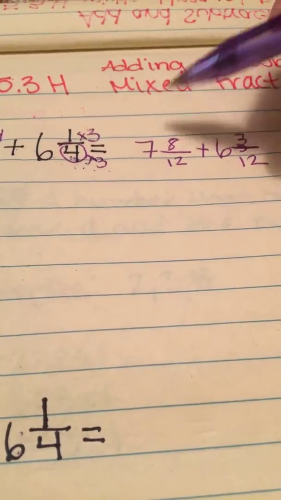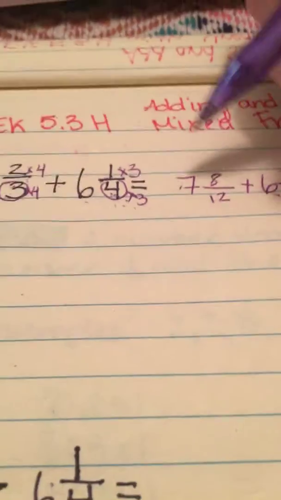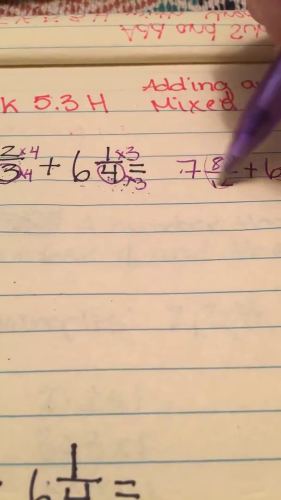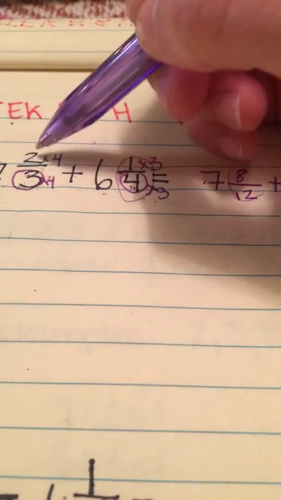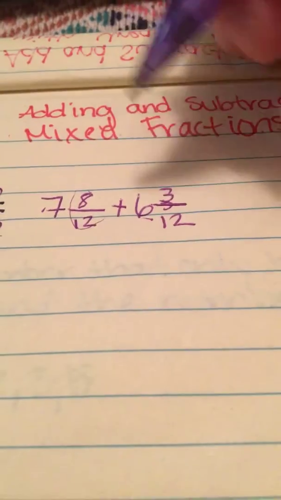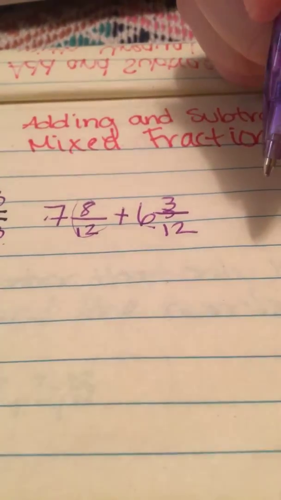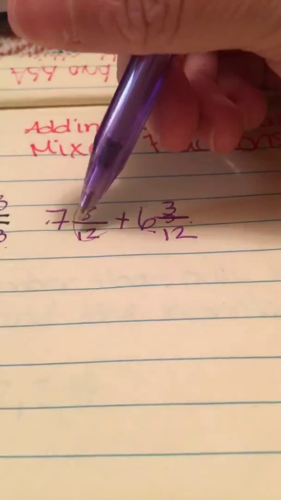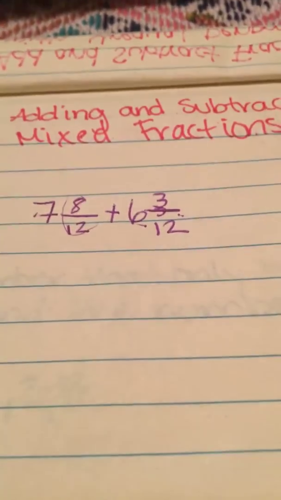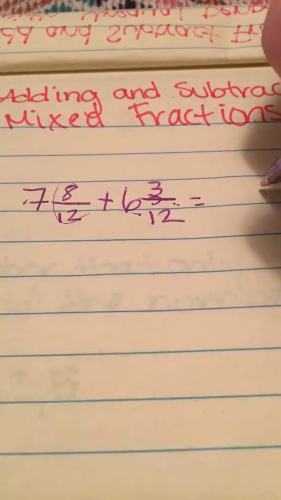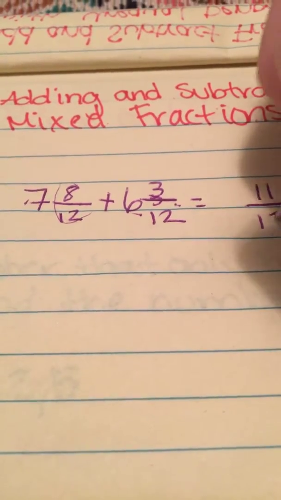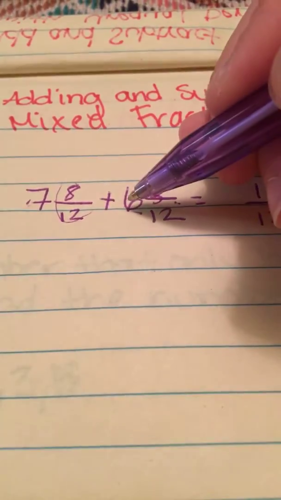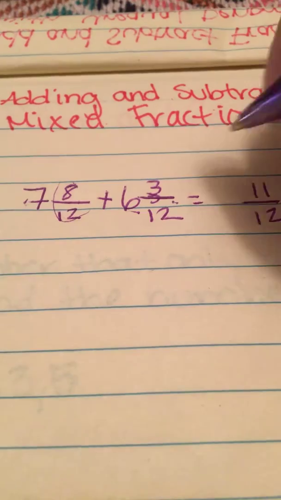Notice that I wrote everything out, right? So I wrote the 7, I wrote the 6 out. The only thing I changed was this fraction here. These fractions here, those were the only ones I messed with. The 7 and the 6, the whole numbers, I leave them there. Okay, so now I can go ahead and add these. So let's go ahead and add the fractions first. So 8 plus 3 is 11 over 12, and then I can go ahead and add 7 plus 6, and that gives me 13.